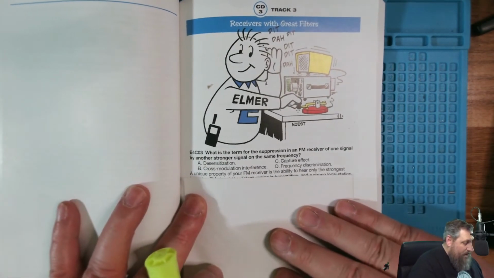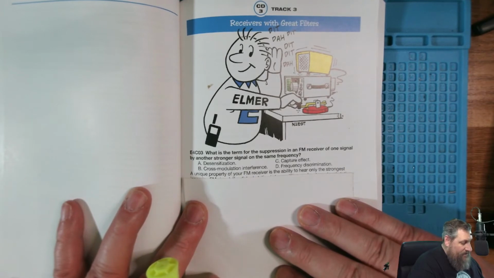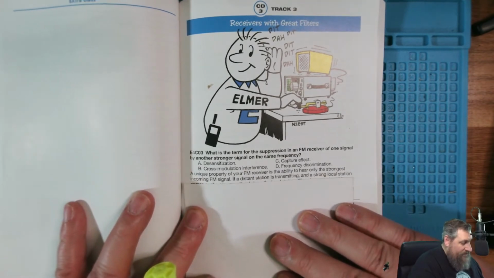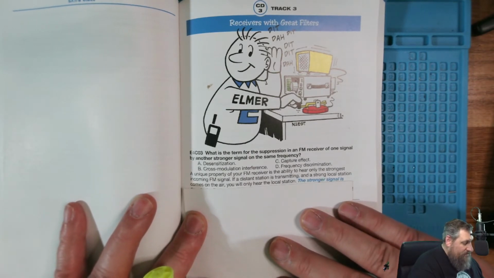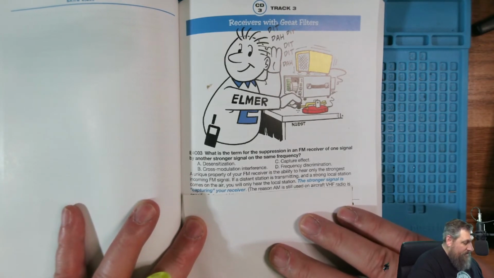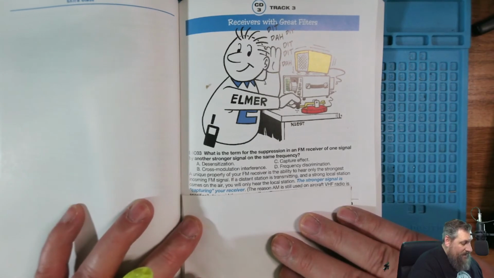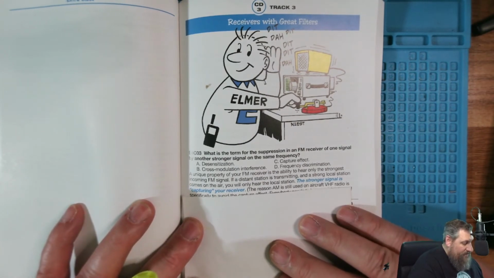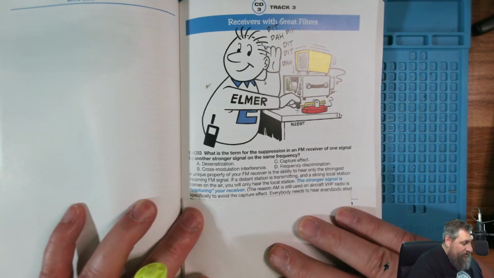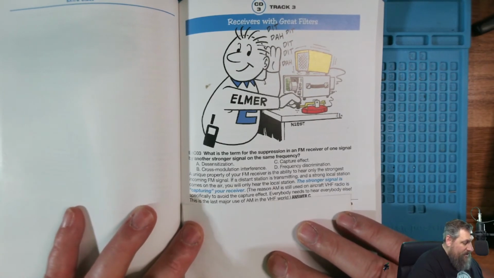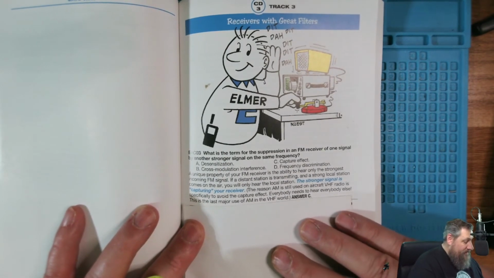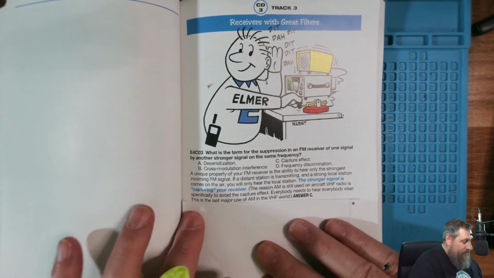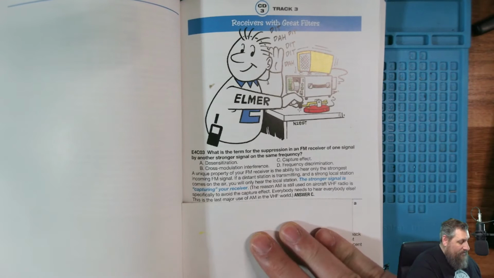A unique property of your FM receiver is the ability to hear only the strongest incoming FM signal. If a distant station is transmitting and a strong local station comes on the air, you'll only hear the local station. The stronger signal is capturing your receiver. The reason AM is still used on aircraft VHF radio is specifically to avoid the capture effect. Nobody needs to hear everybody else. Or everybody needs to hear everybody else. This is the major use of AM in the VHF world. So your correct answer is C.